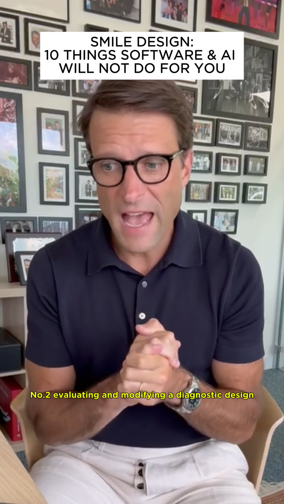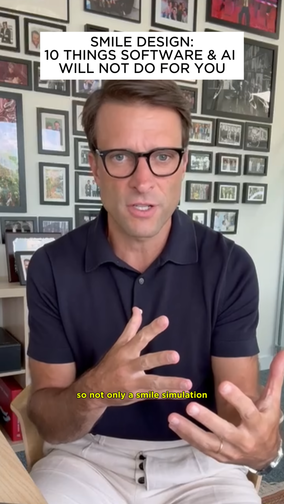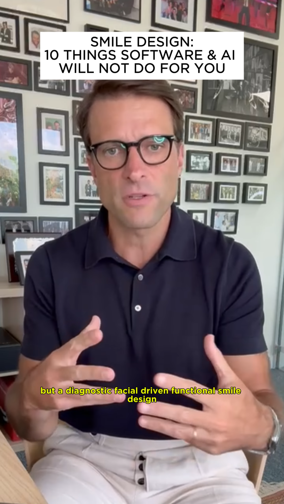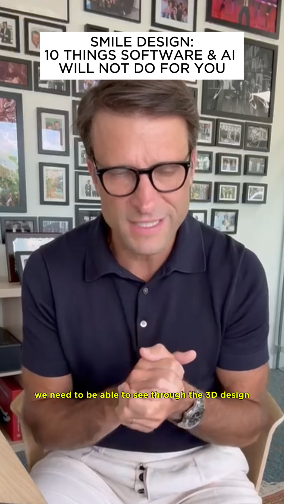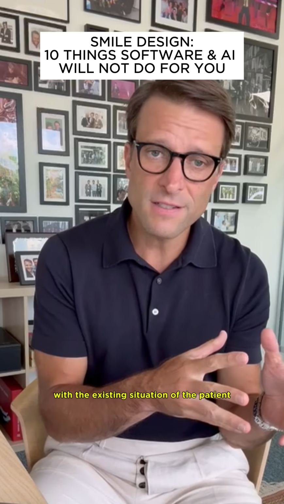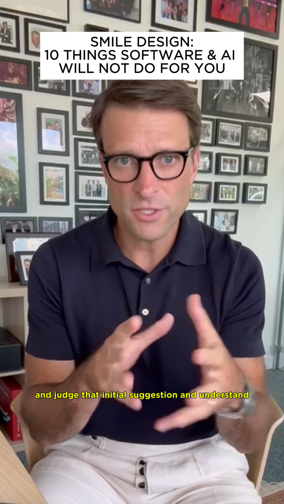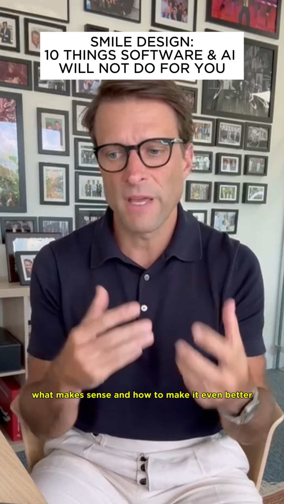Number two, evaluating and modifying a diagnostic design. So not only a smile simulation, but a diagnostic, facially driven, functional smile design. We need to be able to see through the 3D design and compare that design with the existing situation of the patient and judge that initial suggestion and understand what makes sense and how to make it even better.